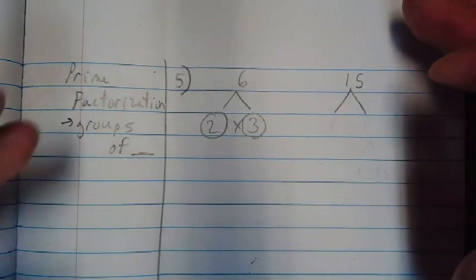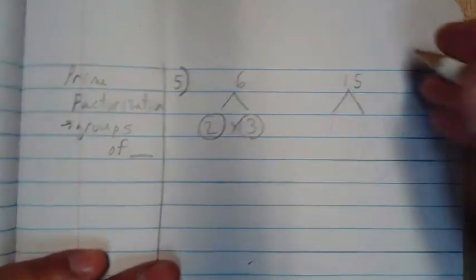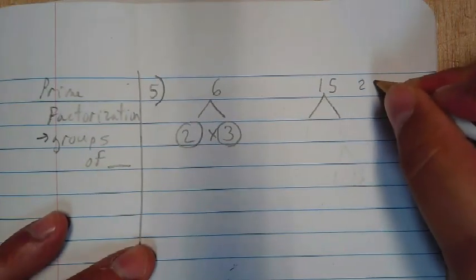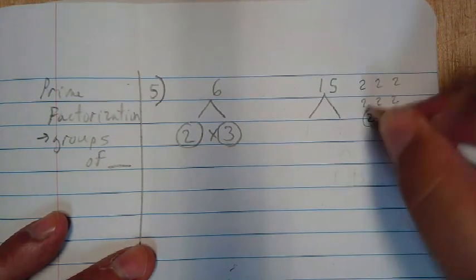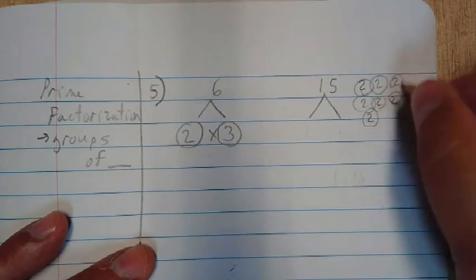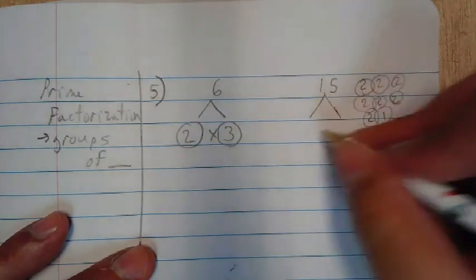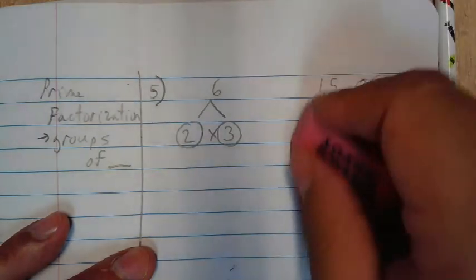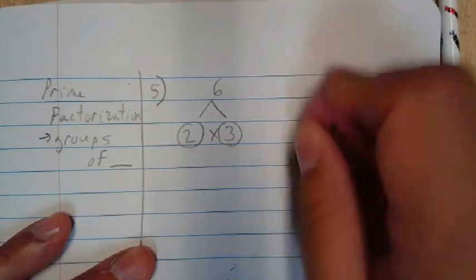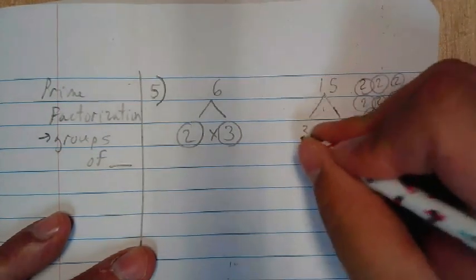Okay, still nothing. I'm going to do 5 more. Times 6, times 7, times 8, times 9. Hope this works out. 7 times 6, 6 groups of 7, 42. 7 groups of 7, 49. 8 groups of 7, 56. 9 groups of 7, 63.